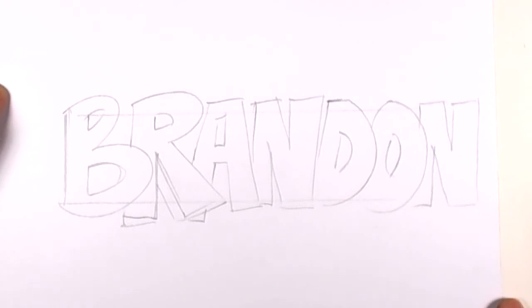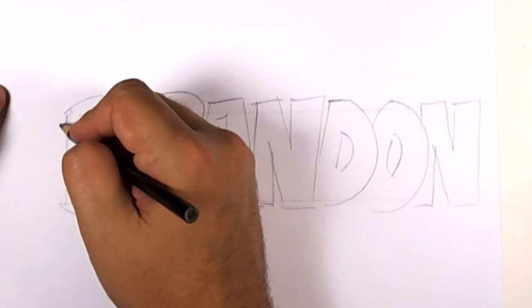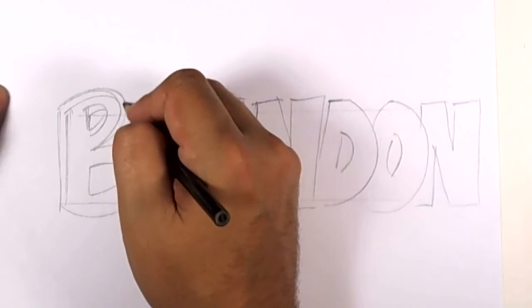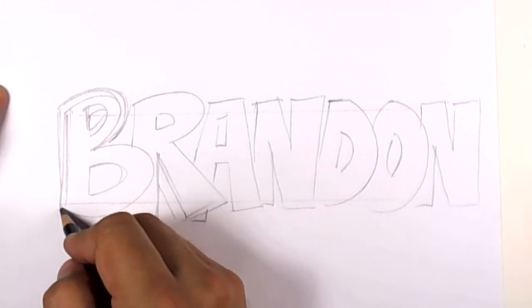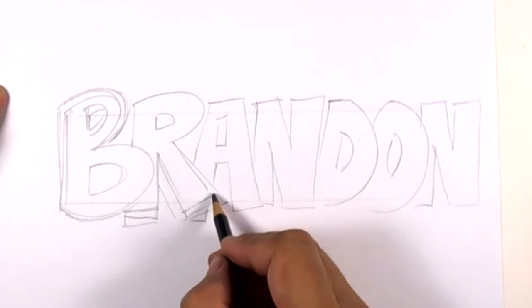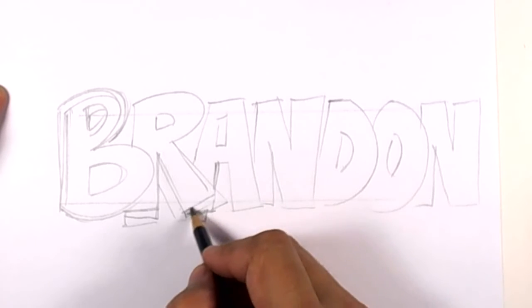There we go, something like that. And I'm making the B a little bigger. I tend to always do that. I tend to make the first letter too small, and then I move forward and decide I need it bigger. But that's okay, you can go back and fix things.